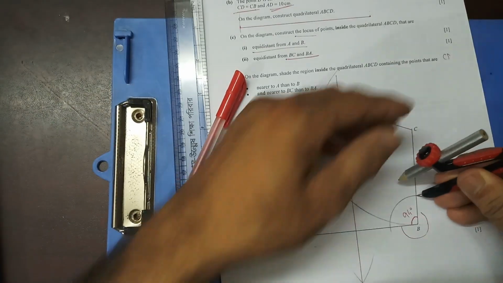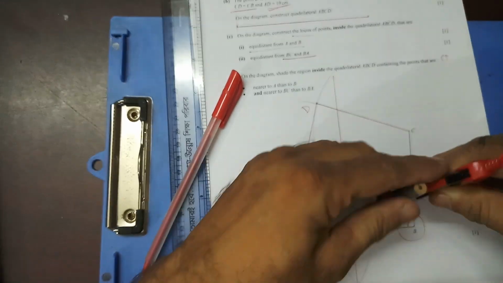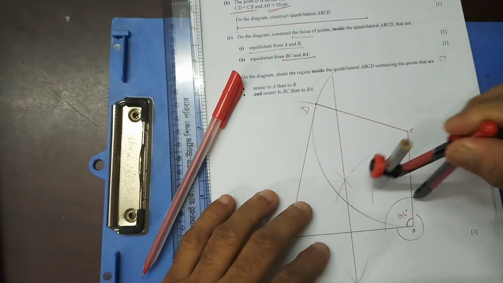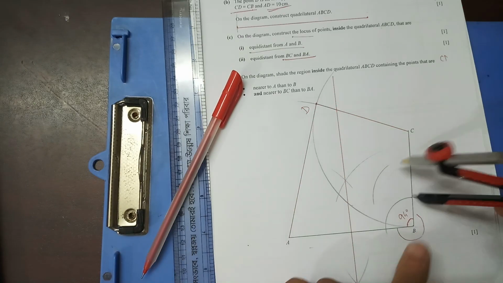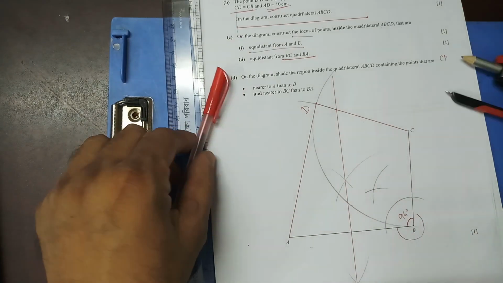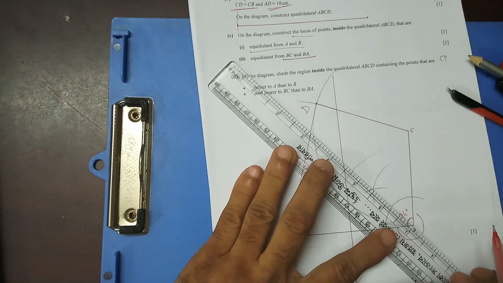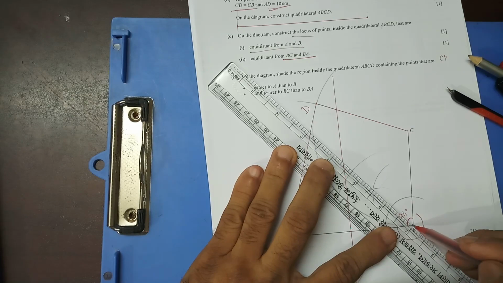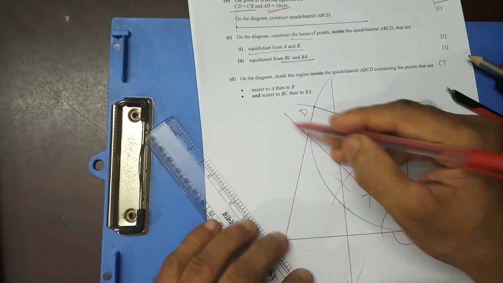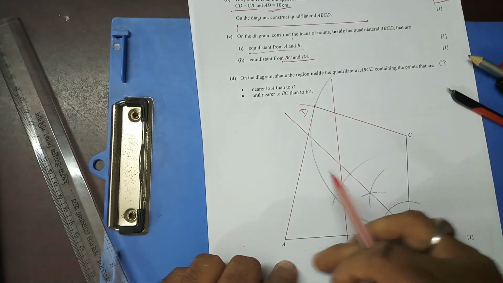And from these, with any radius, the same radius or more than half of that, I'll take a little bit more, I draw an arc over here, and with the same radius from here, I draw another one. So this point and this point, I'm going to join. It's going to be something like that. Any point on this line is going to be equidistant from BC and AB.